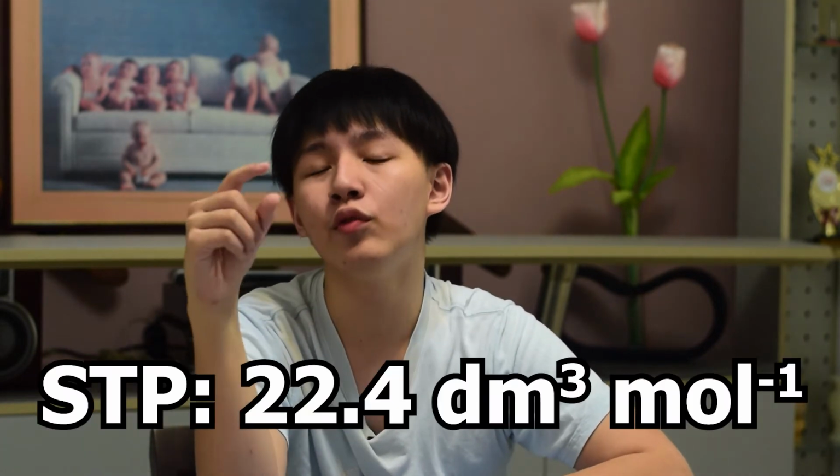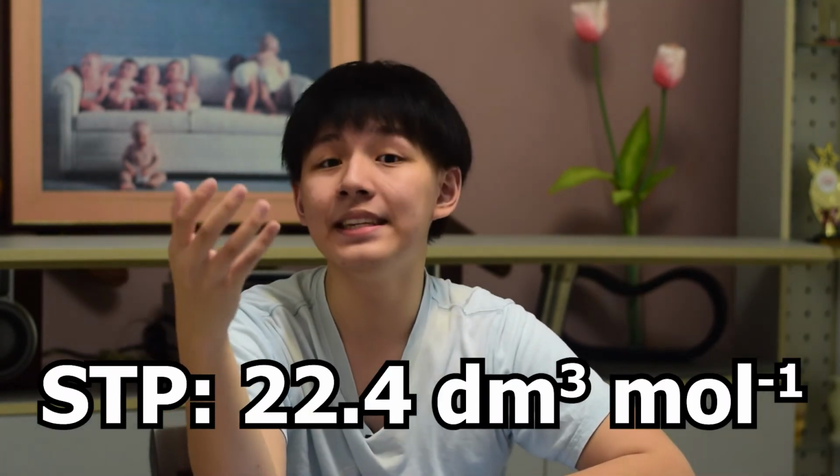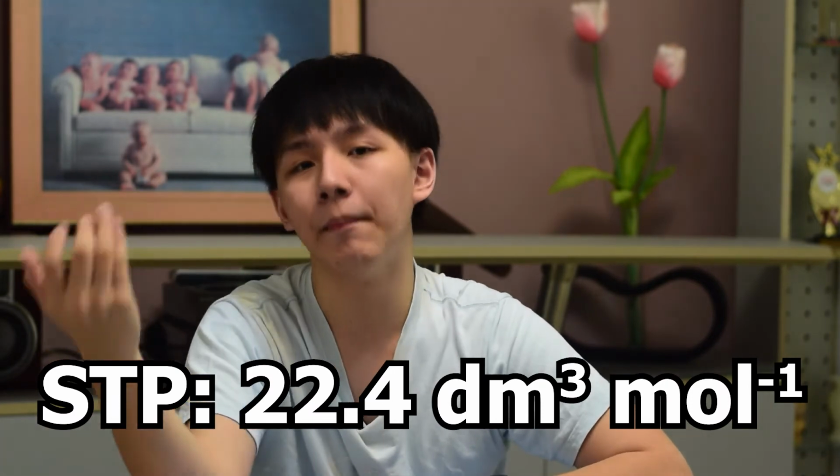So the volume the particles occupy is the same. Under the STP, which is standard temperature and pressure, the molar volume is 22.4 decimeter cube per mole.